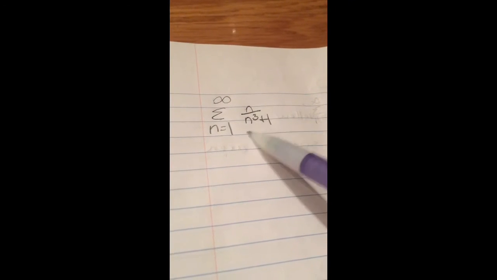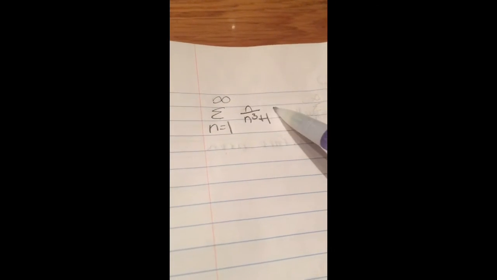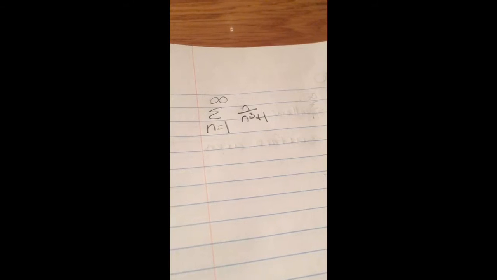Okay, so we have here a series going from 1 to infinity of n over n cubed plus 1. And we have to find out if it's convergent or divergent. Out of all the tests to use, I found the easiest test for this one, for me, is the limit comparison test. And I'll show you how to do it.